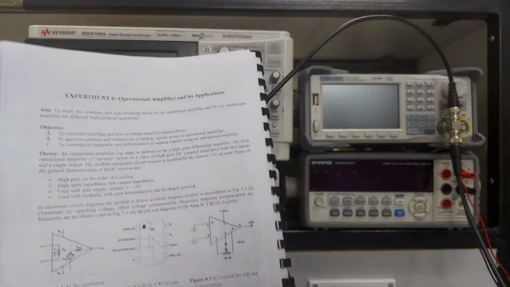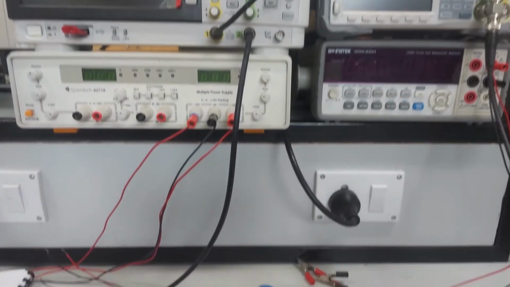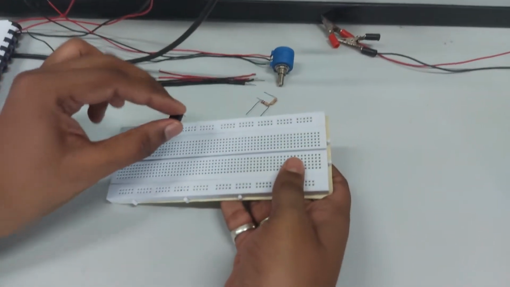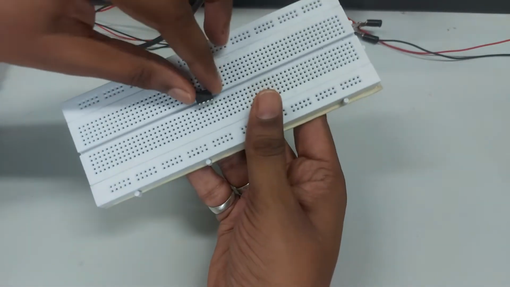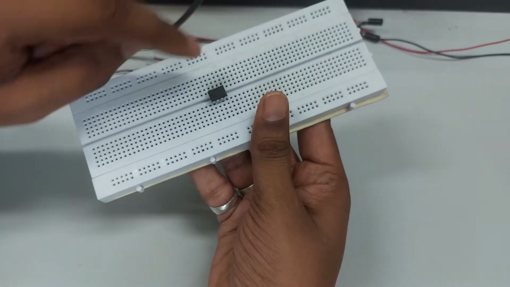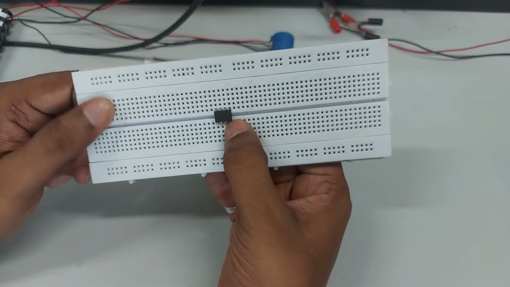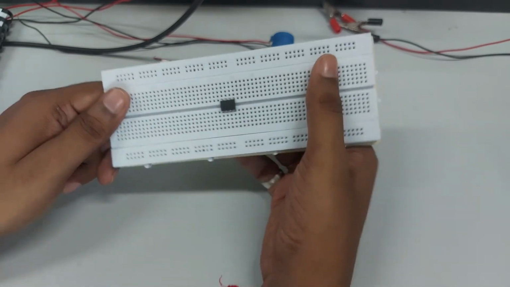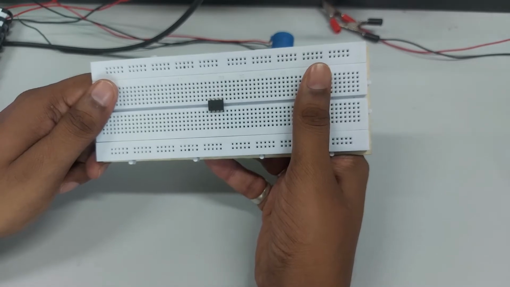Okay, so I am going to connect this op amp IC on the breadboard. Here you can see. Okay, so the IC is connected on the breadboard. Now what we have to do is adjust the offset.